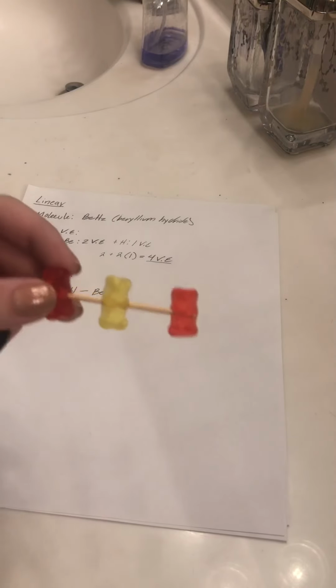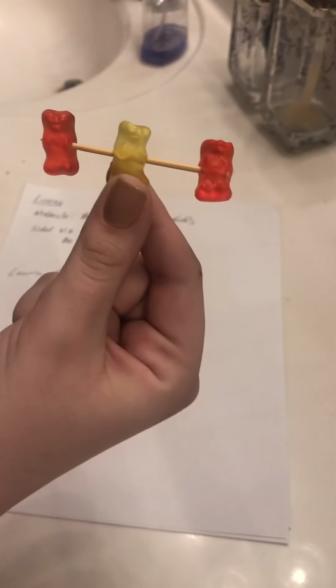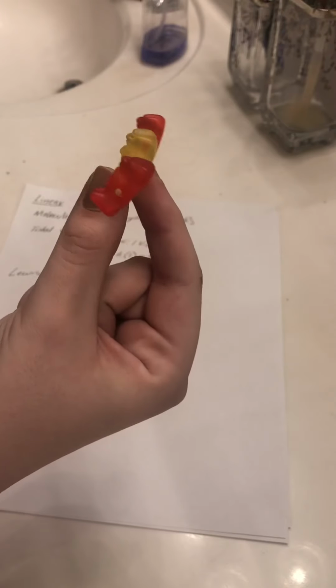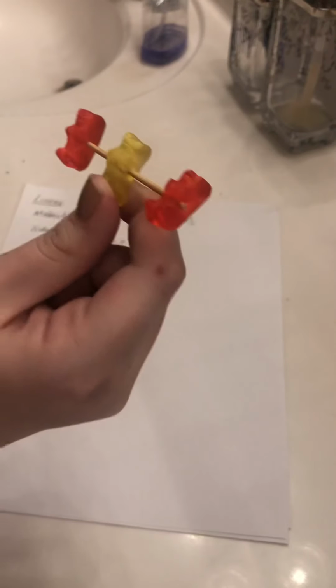And then I recreated this with gummy bears, and I don't really have too many colors of gummy bears, so some of the colors are representing different atoms, or elements, as I should say. This is my gummy bear for that. This yellow one is going to be representing beryllium, and these 2 red ones are going to be representing hydrogen. The single toothpick represents a single bond. And it's also linear, has kind of that flat shape. So I'm going to put that right here.